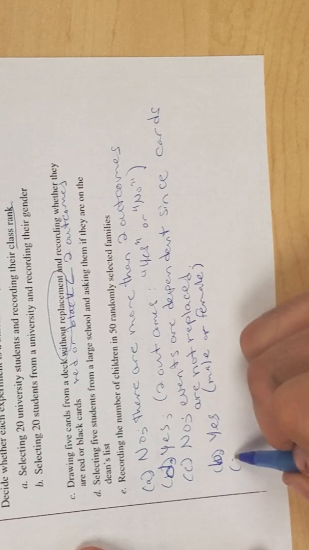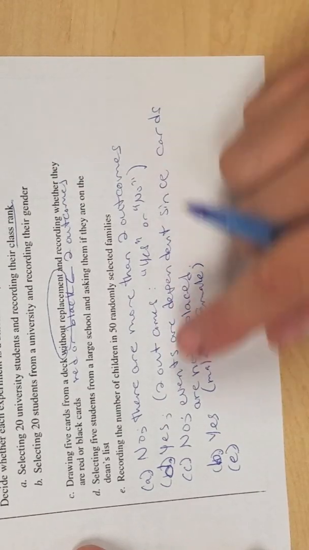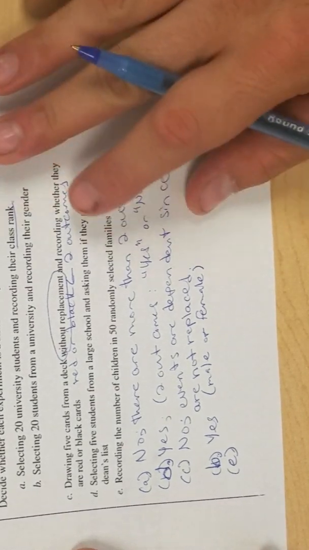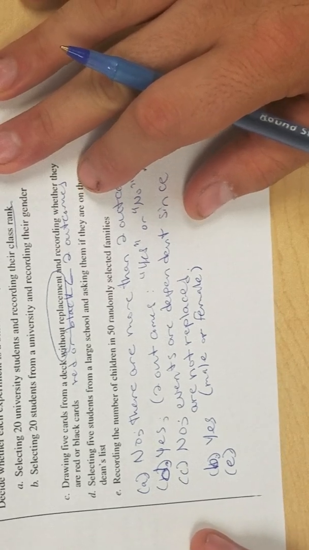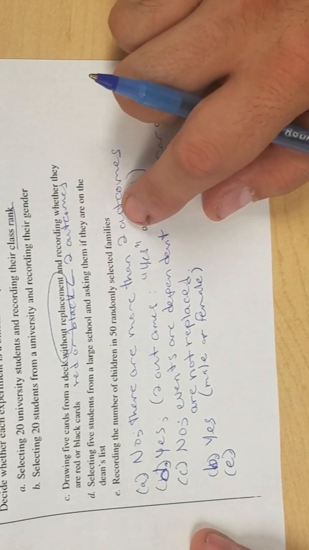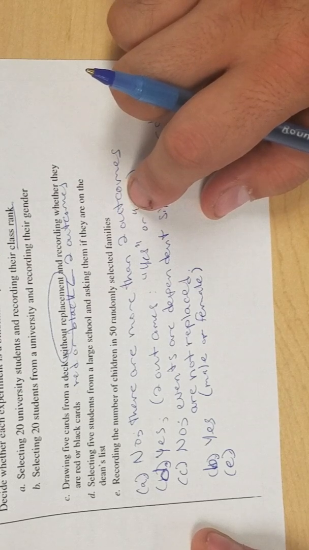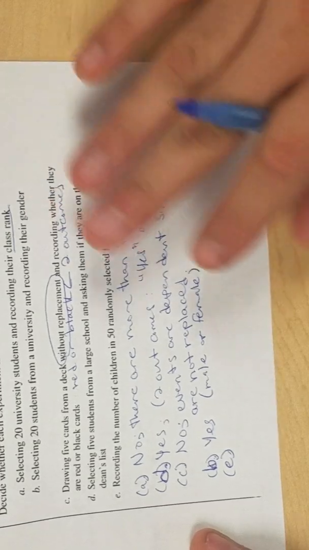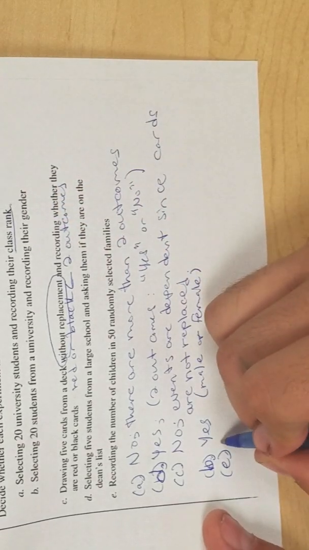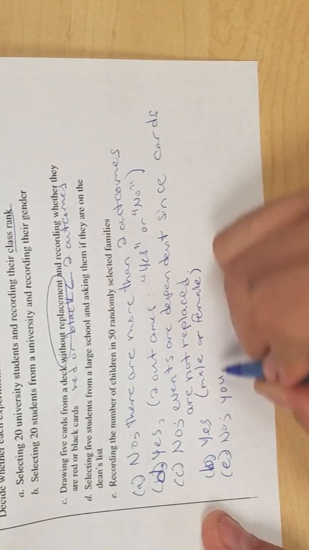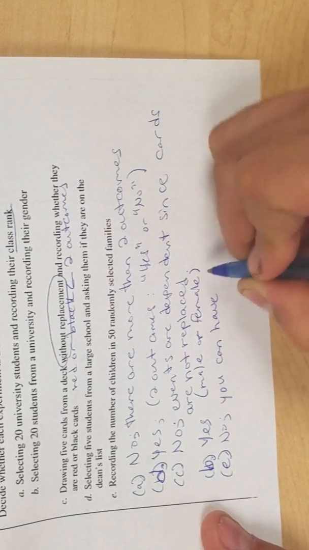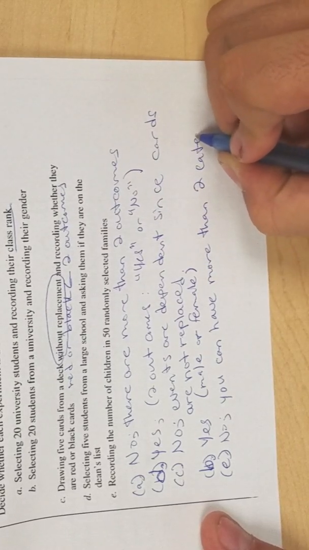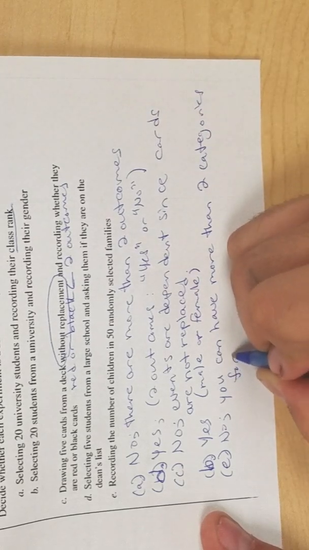All right, so now we're looking at the last one, which is recording the number of children in 50 randomly selected families. So in this case, if you ask a particular family how many children they have, they could say they have 0 children, or 1 child, or 2 children, or even 5 children or more. So in this case, you have more than 2 responses, so more than 2 categories. So this is not a binomial experiment. So no, you can have more than 2 categories for the answers.